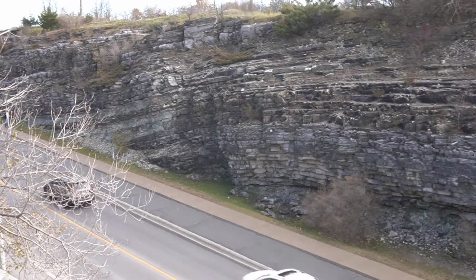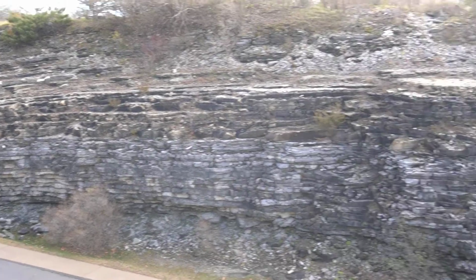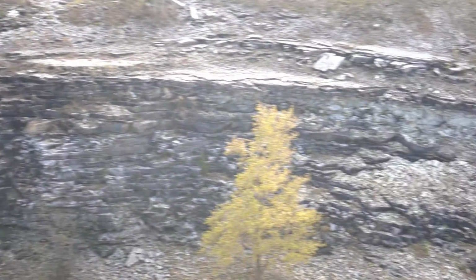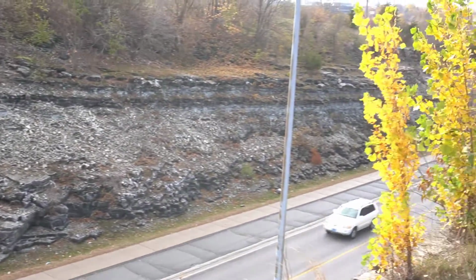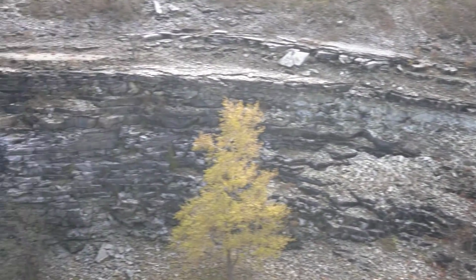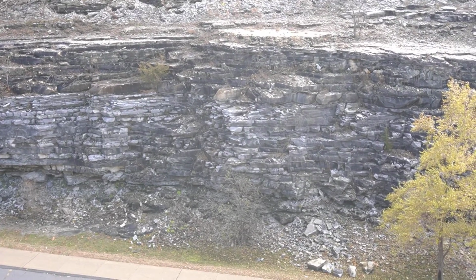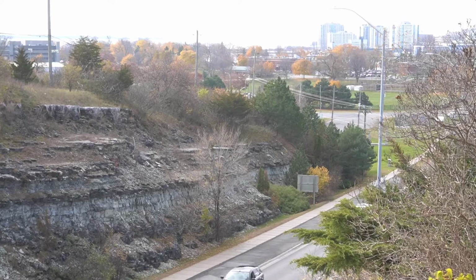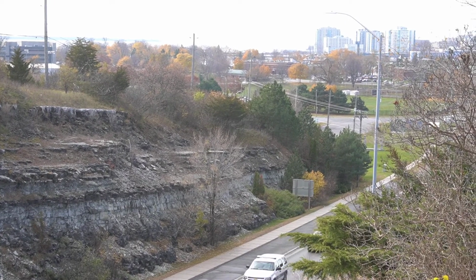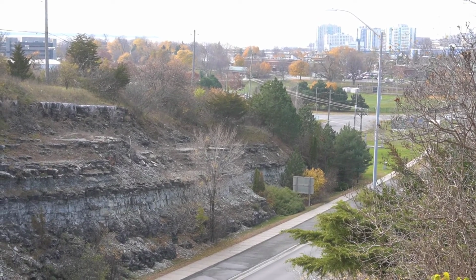There you get a great view of that fold. Beds curving up over the hinge and then down the other side. These beds were formed perfectly horizontally and then folded during compression as a result of the Appalachian Mountains being constructed. So let's look at the rest of the tectonic history of Kingston after this structure was formed.